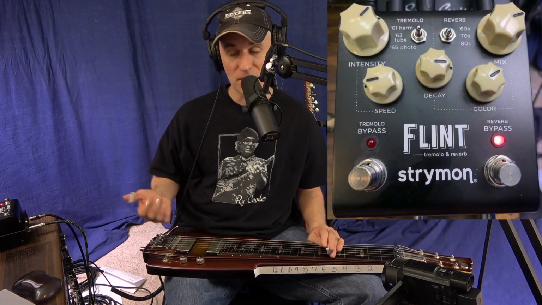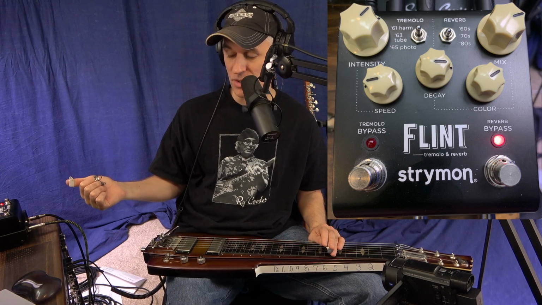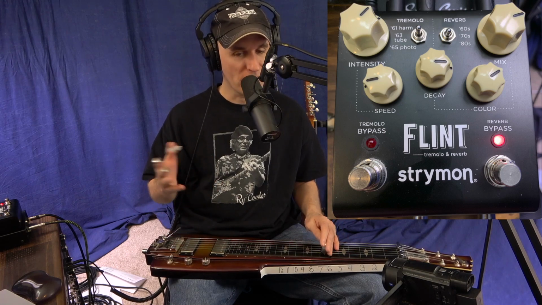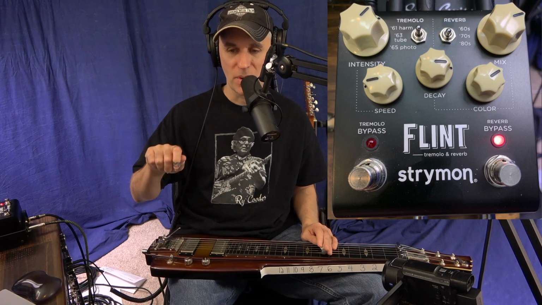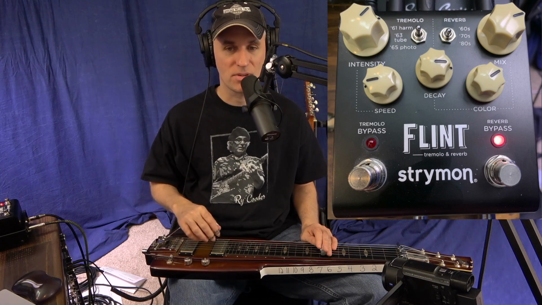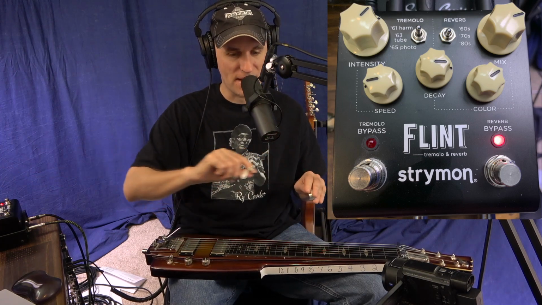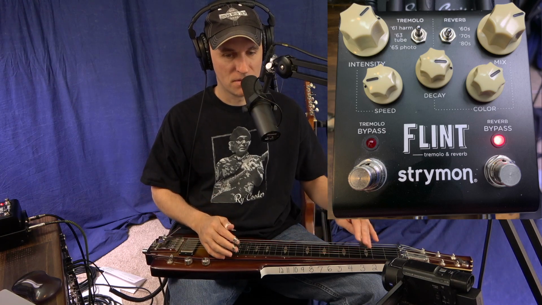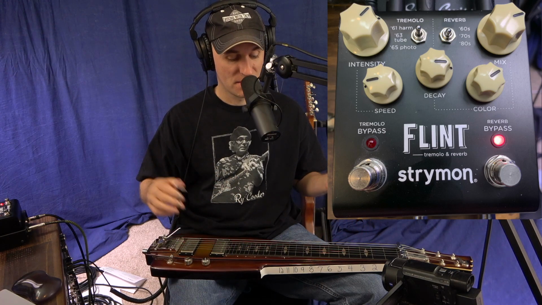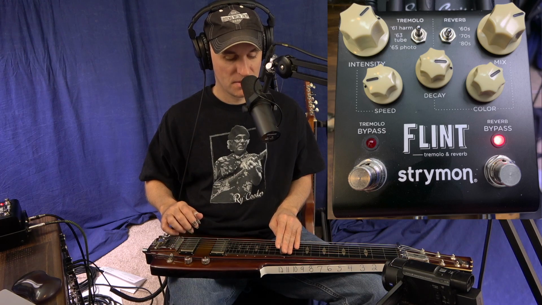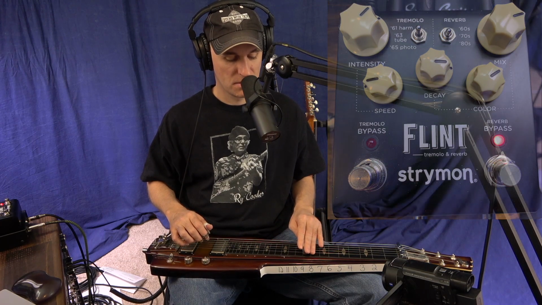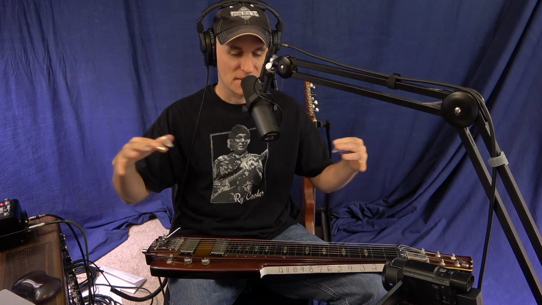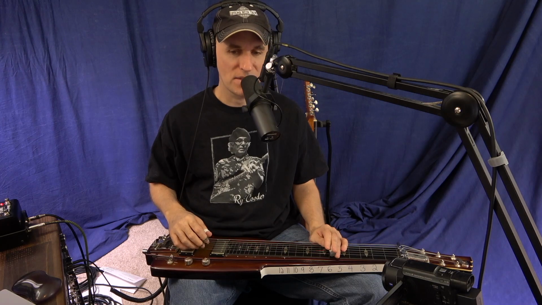How do you get that? Well, I'm using a Strymon Flint reverb pedal, but whatever reverb you're using, if you want to get this, you want to have a really long decay to the reverb, meaning it has a really long tail that the sound just keeps going, right? So as you swell in, see how it's still going? So that kind of gives it that real big type sound that you would hear.